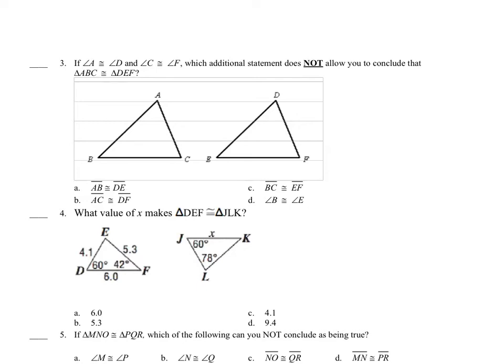Right here we have angle A is congruent to angle D, A and D. C is congruent to F. And it says which additional statement does not allow you to conclude that the two triangles are congruent. Well, if we're looking at A, we're saying that AB is congruent to DE. Well, that would prove them congruent because of angle, angle, side. So that is not our answer.